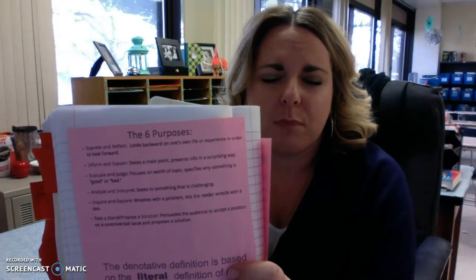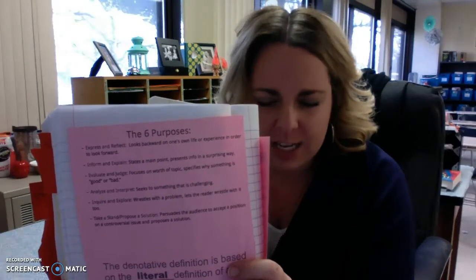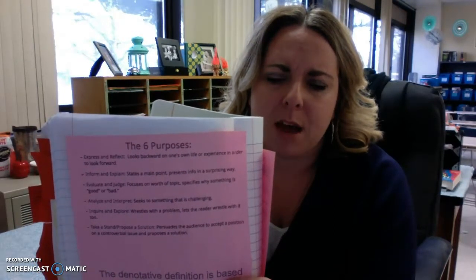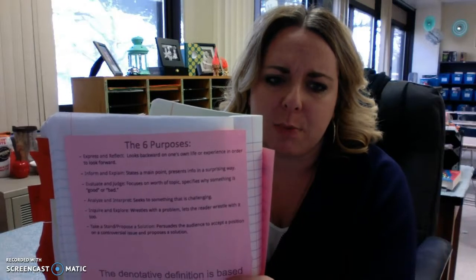It's different than PIE, inform, entertain, and persuade, and this is a little bit more specific, and so I like this. It's hard to understand maybe, but I'm reminded of what those 6 purposes are. And you guys, this is what I do. I would go back to my study guide. What's the next thing on the list?